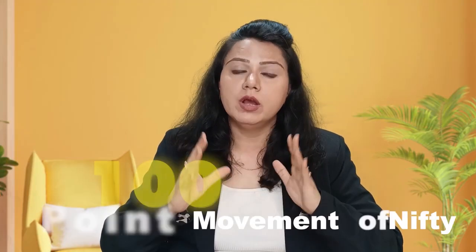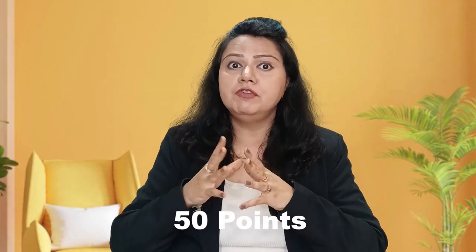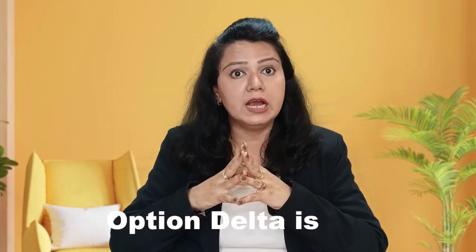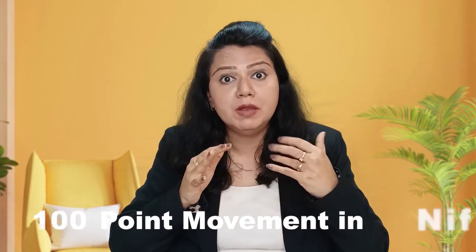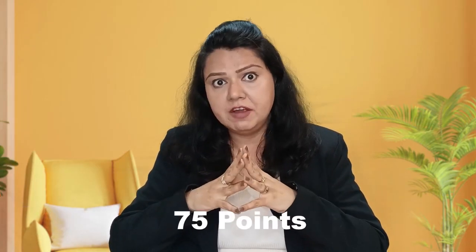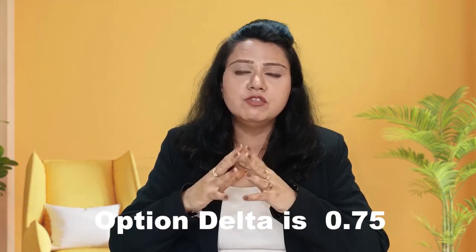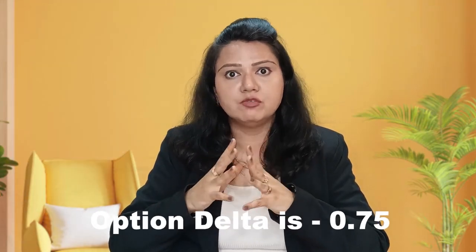The first and foremost Greek of an option is delta. That is, if the underlying price changes by 1%, by how much would the premium change? For example, if Nifty moves 100 points, by how many points would the call or the put premium move? With a 100-point movement of Nifty, if the premium for the call option moves by 50 points, it means the option delta is 0.5. And with a 100-point movement in Nifty, if the premium of the option goes down by 75 points, that means the option delta is 0.75 or minus 0.75.